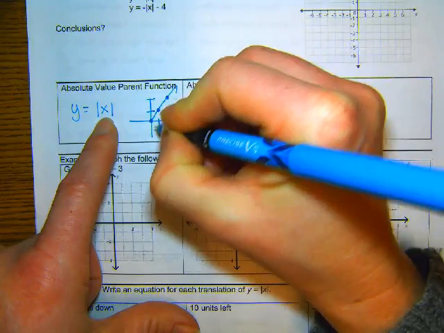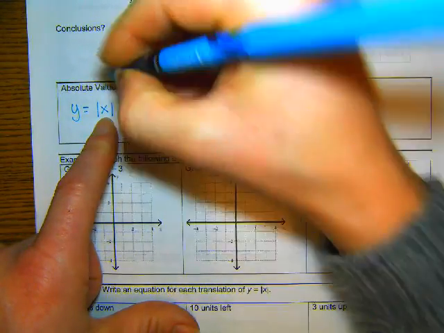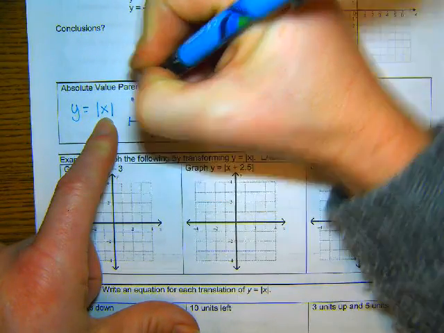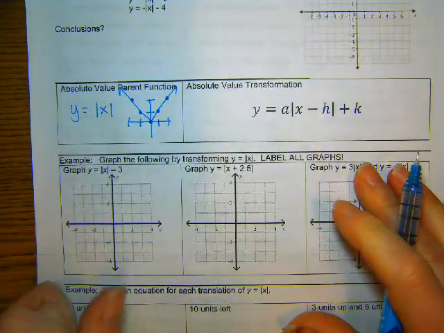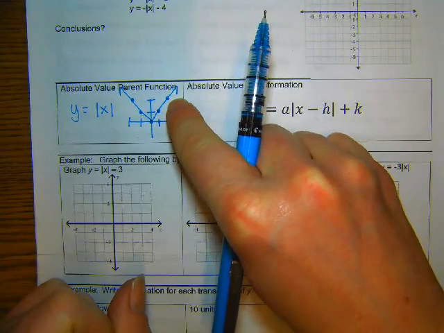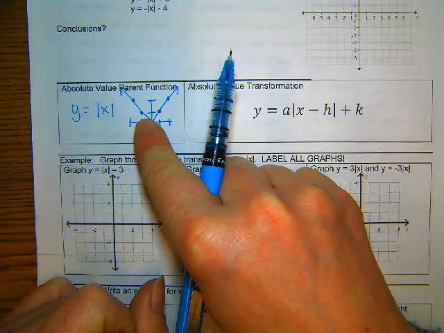What if I put negative 1 in? What's the absolute value of negative 1? 1. The absolute value of negative 2 is 2. Okay, so then the other part of it forms a V. It's made by two lines, and the slope of the right side is 1. The slope of the left side would be negative 1. Does that make sense?